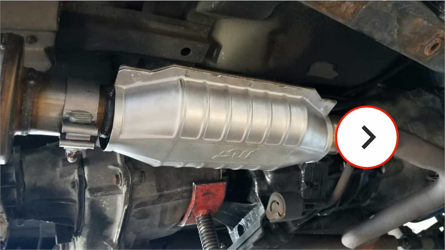The term upstream means the location on the exhaust pipe between the catalytic converter and the engine, or before the catalytic converter, also known as pre-cat.